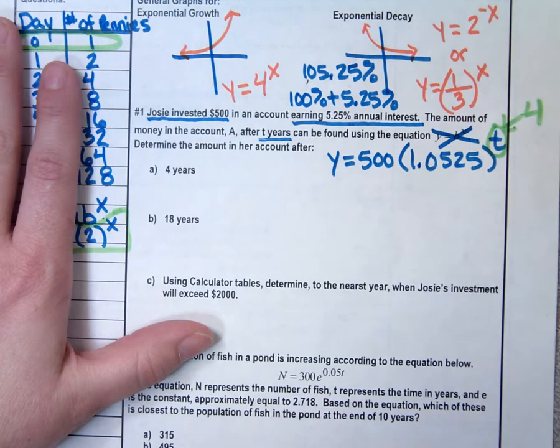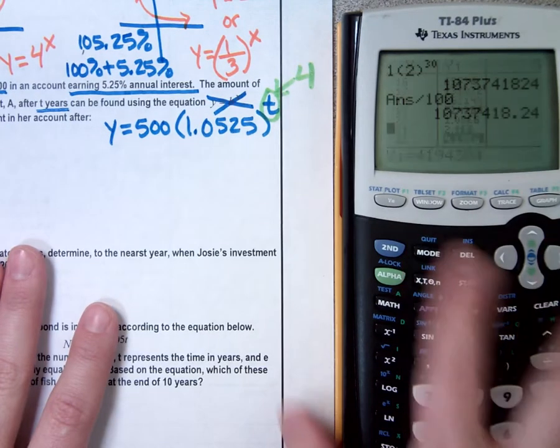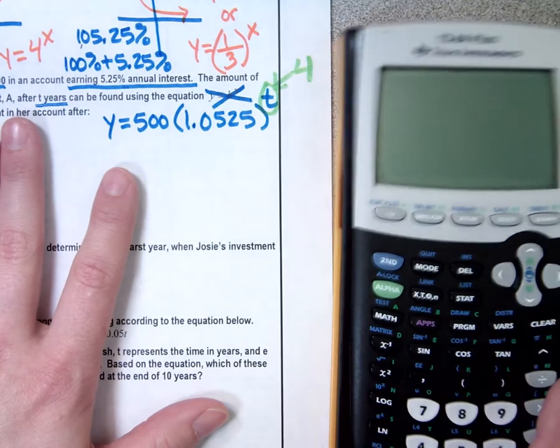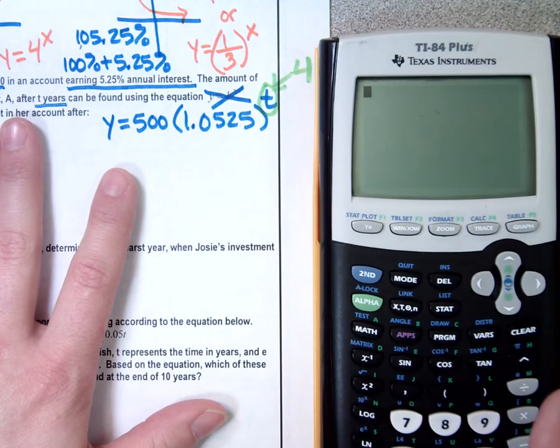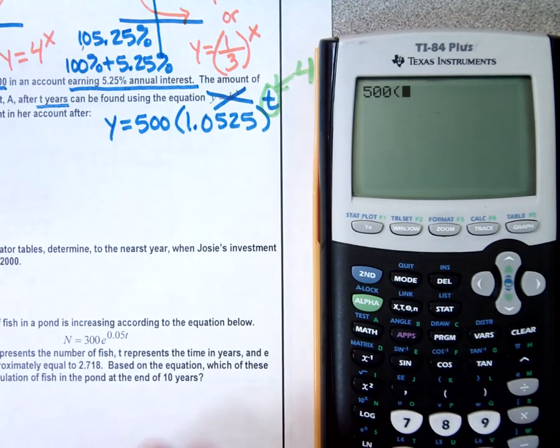First, I'm going to do it in the calculator screen. I'm going to type in 500 parenthesis 1.0525, close it, raised to the 4. You could put it in your calculator too, all 3 of you. That's why I wanted you to all have a calculator. So this is one way I could put the answer in.